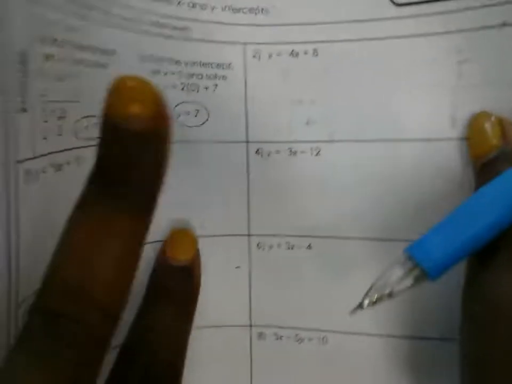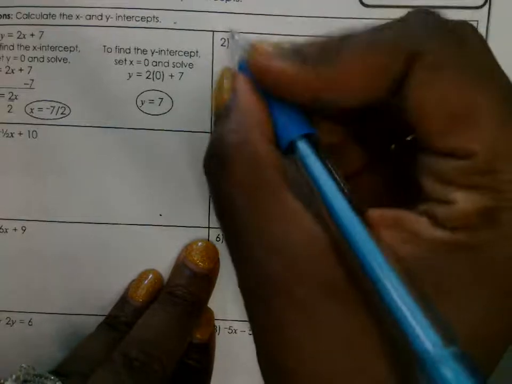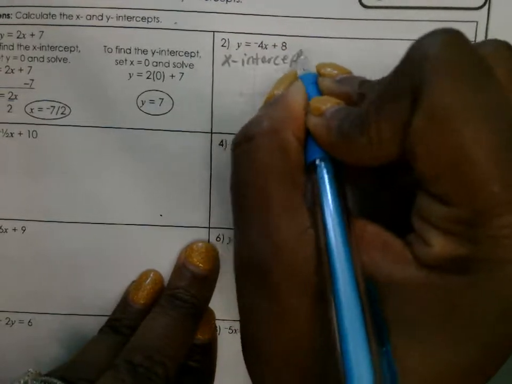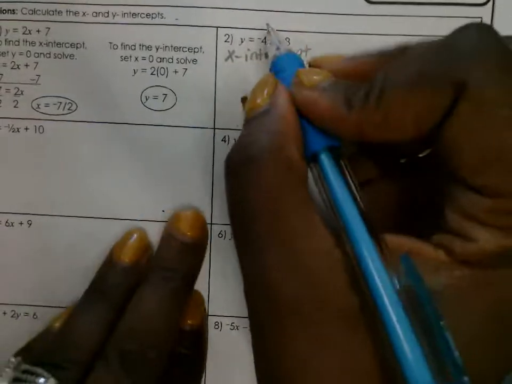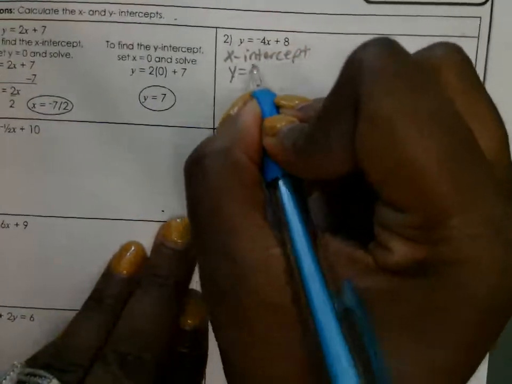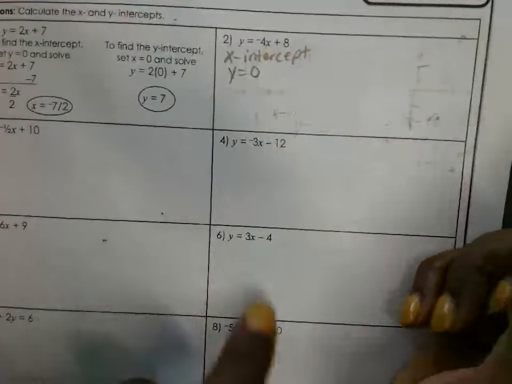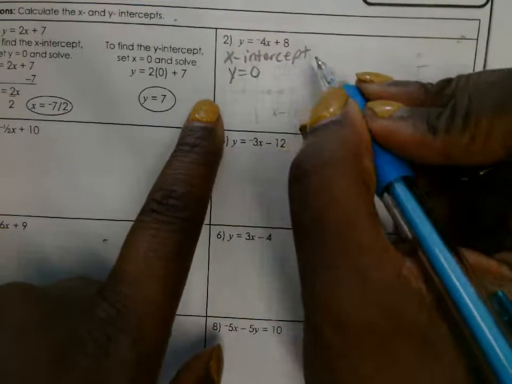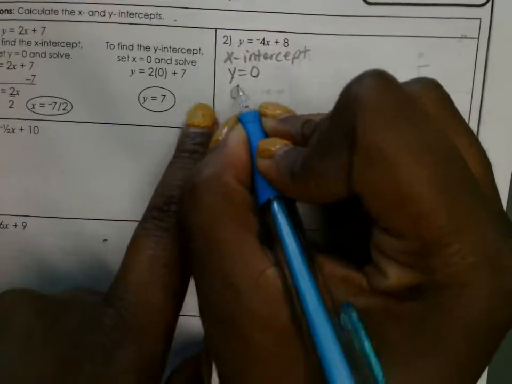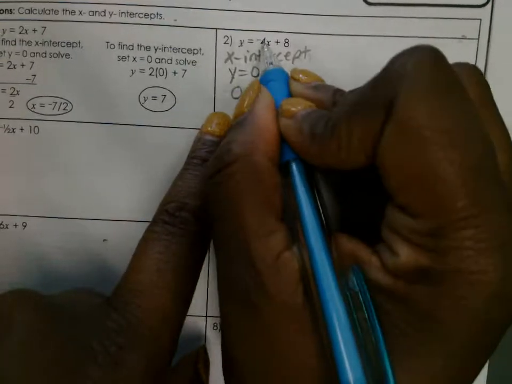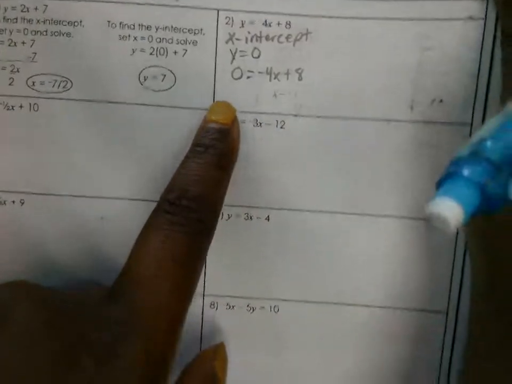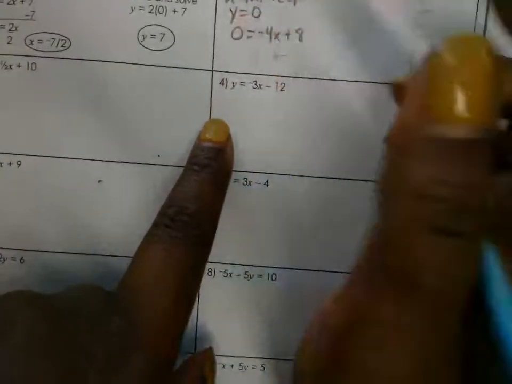All right. So we're going to find the x-intercept first. So again, for the x-intercept, your y coordinate is 0. So we're going to substitute 0 in for y and solve for x. Okay, so here we go. We got 0 in the place of y is equal to -4x plus 8. So solve for x because you're finding the x-intercept.